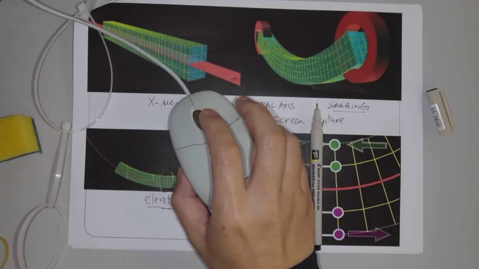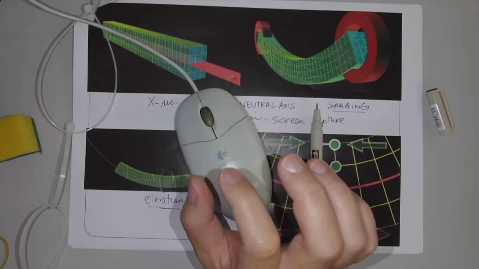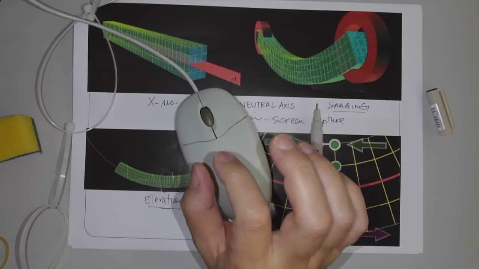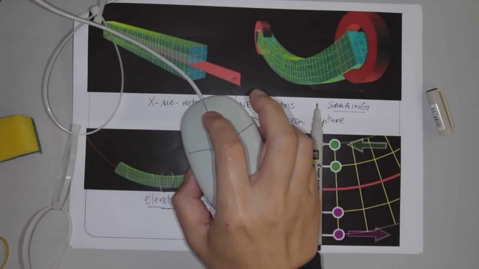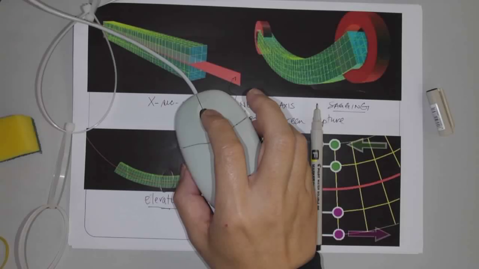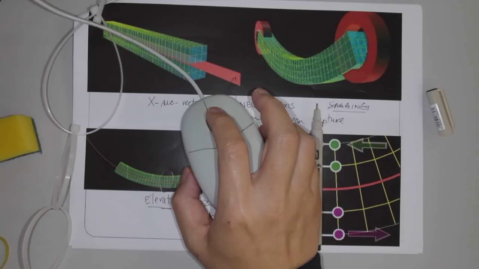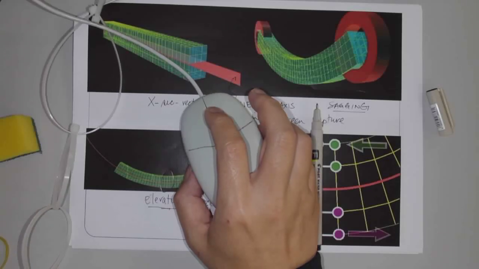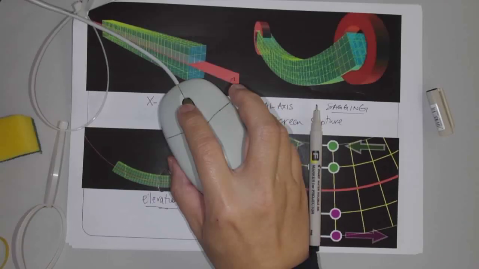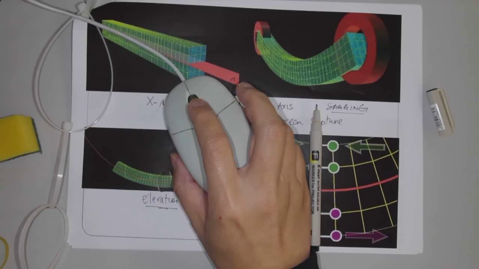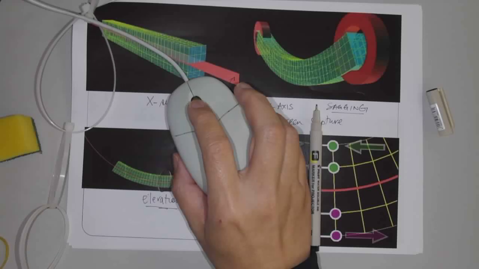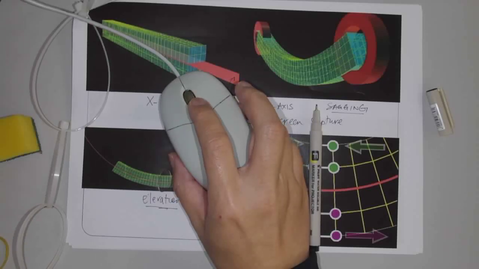The distance between them is getting further apart, but not as much as at the bottom. So what does that mean? That means there's also compressive force here, but the compressive force is lower than at the top surface.